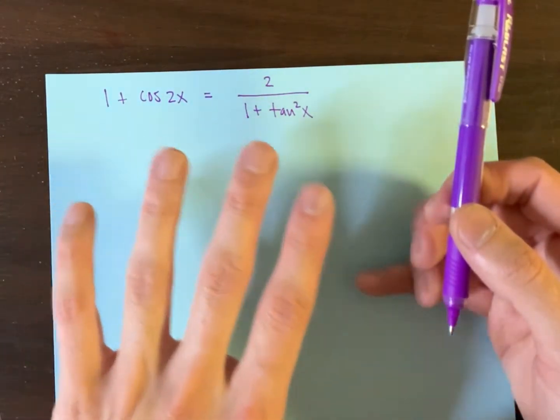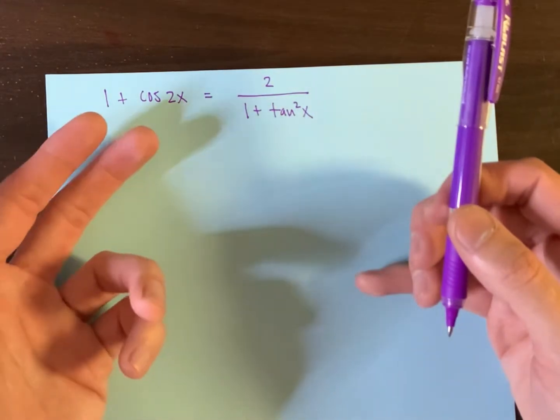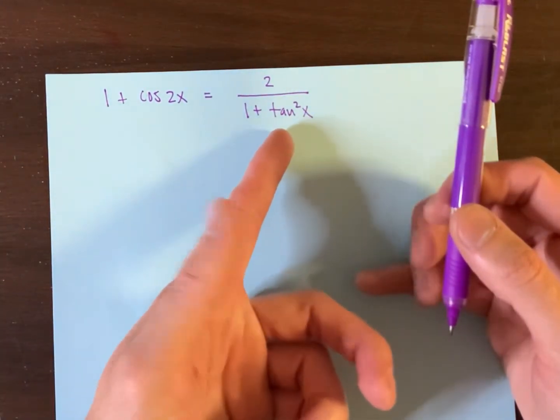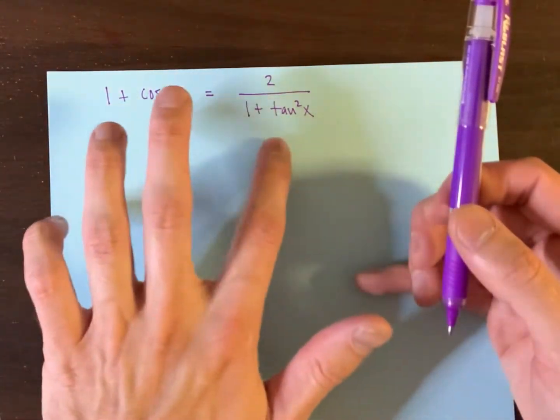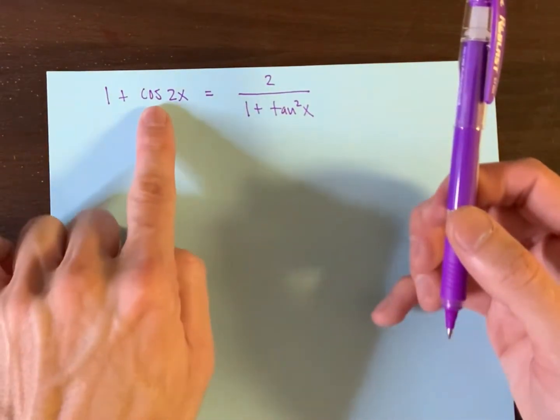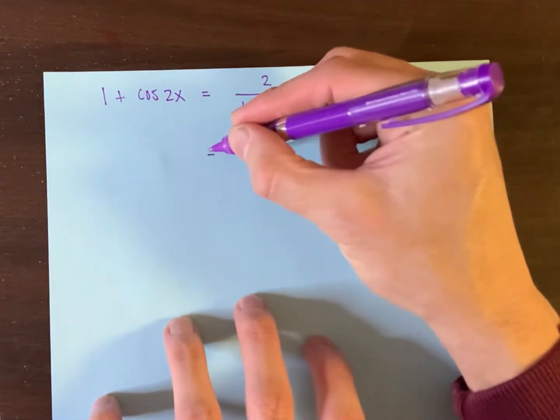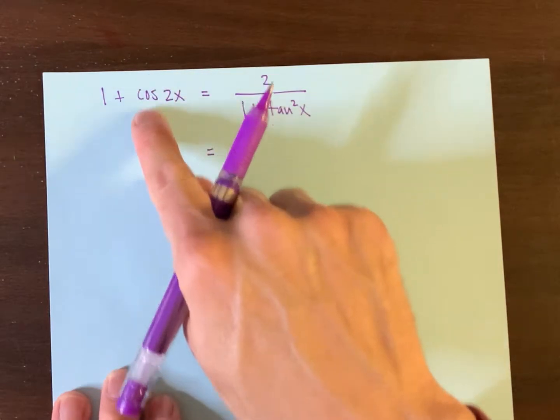But if you want, you could reverse engineer what I'm going to show you, and you can manipulate this side instead if you want. But I think we have the freedom to pick either side. So let me try this one here. So what I'll do is I'll leave this alone, and I'll just manipulate this here.